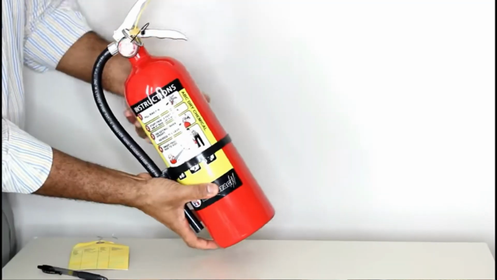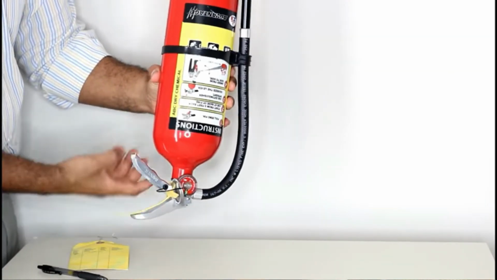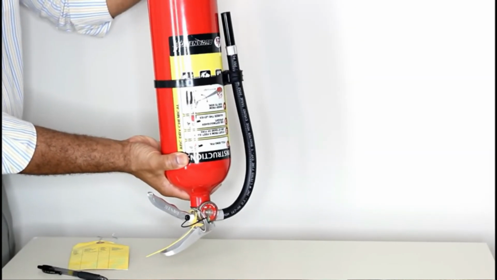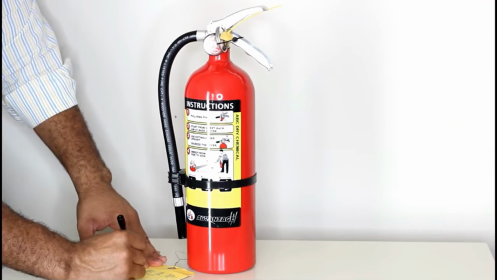Further maintenance would include emptying the extinguisher, internal inspections, cleaning, recharging, replacing agents, replacing parts, and conductivity tests.